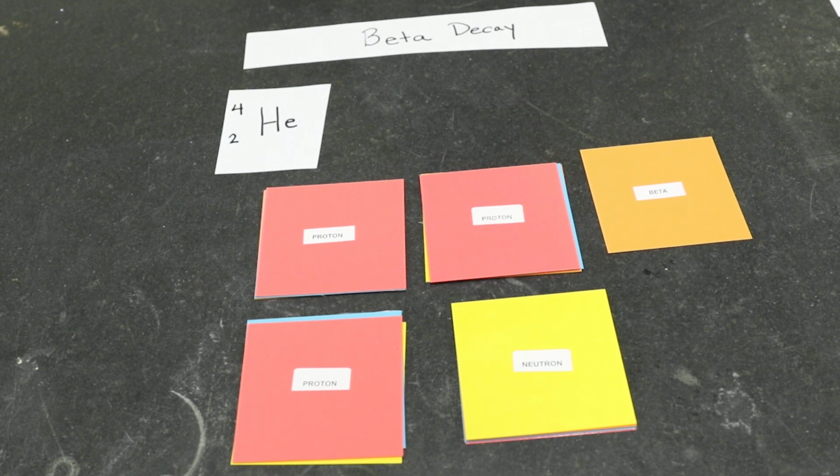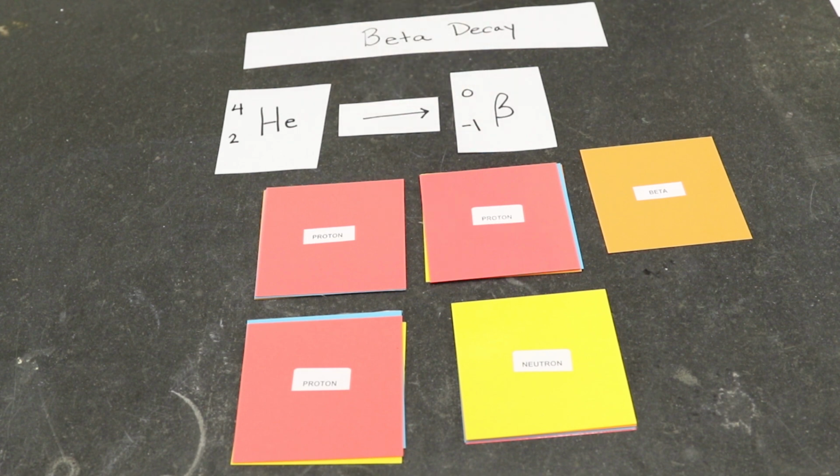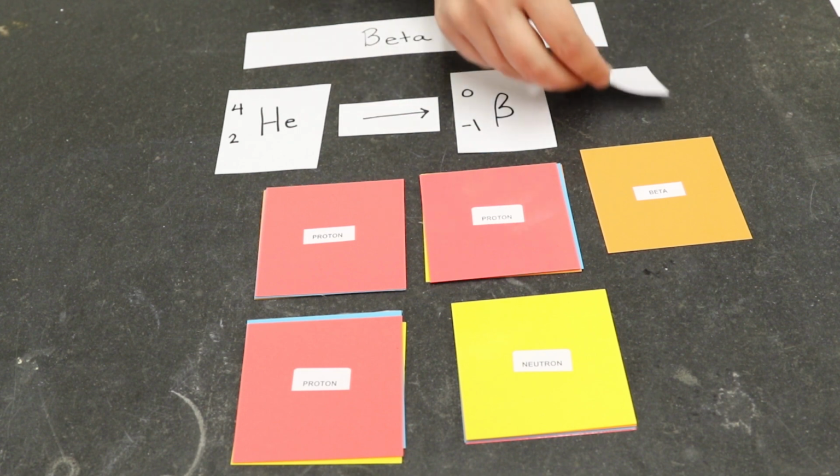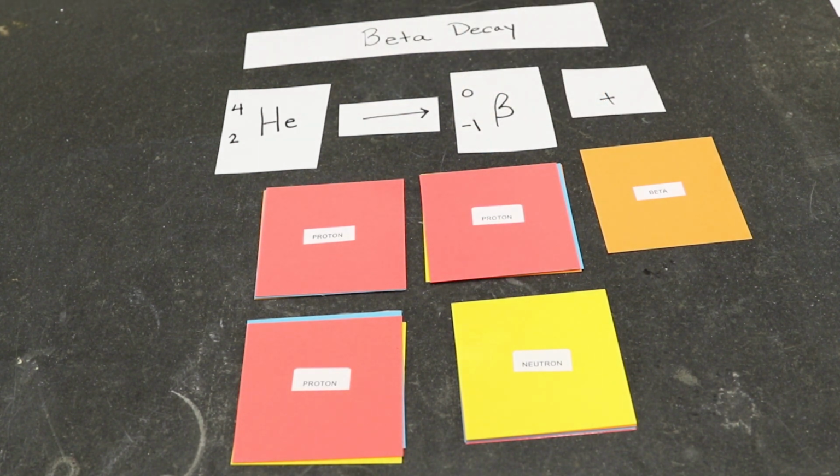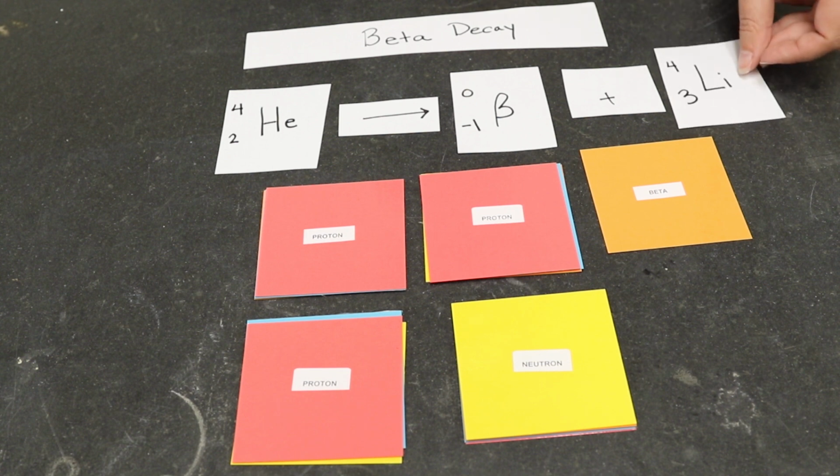The way that we would write this in a formula is we would say the helium with a mass of 4 undergoes beta decay, so we would show our beta particle plus the element that was created. In this case, we have 3 protons and 1 neutron. So the element that has 3 protons and 1 neutron is the element lithium with a mass of 4.